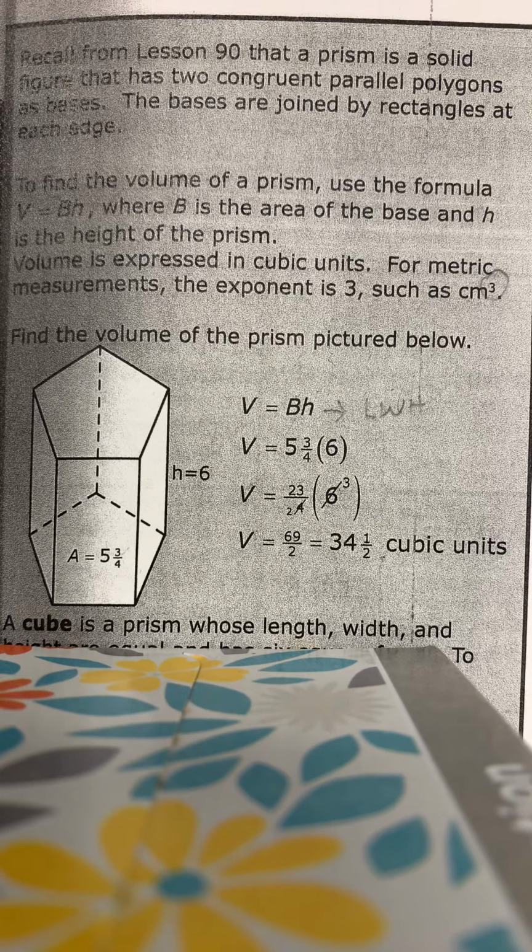For metric measurements, the exponent is 3, such as centimeters 3. We say this as centimeters cubed. Okay, if you remember that from working with exponents. Find the volume of the prism pictured below.